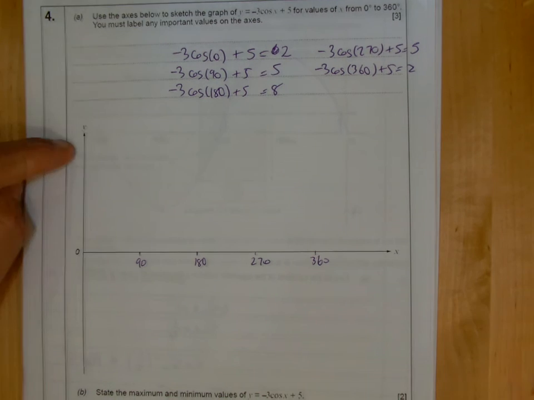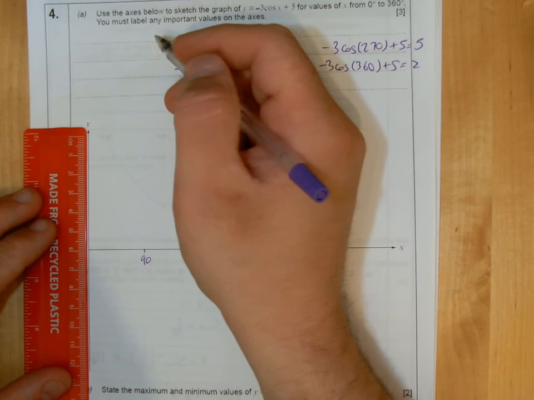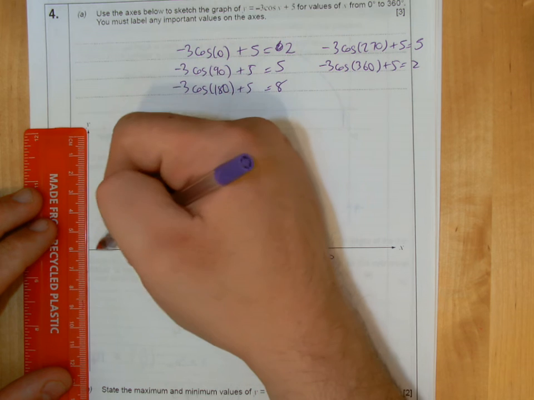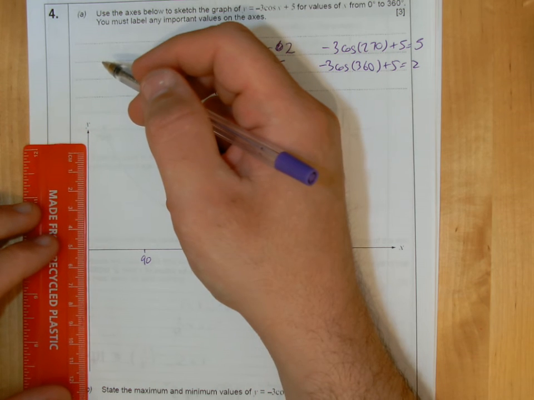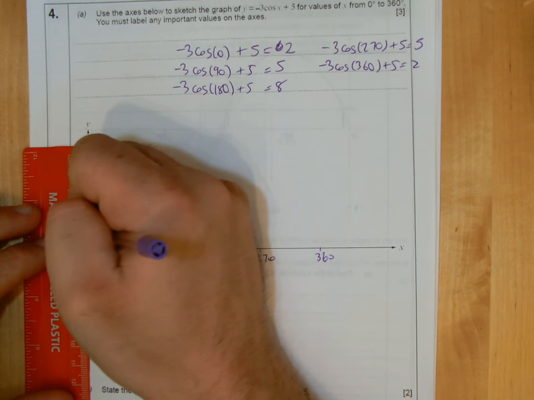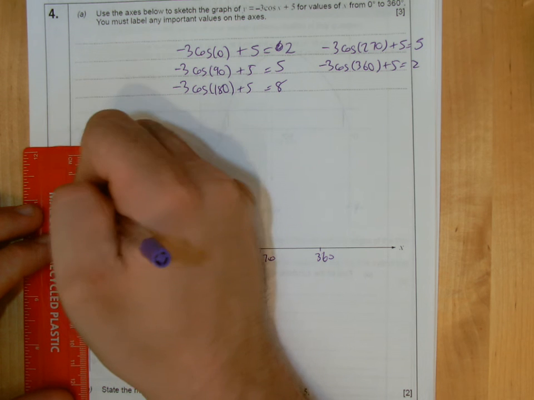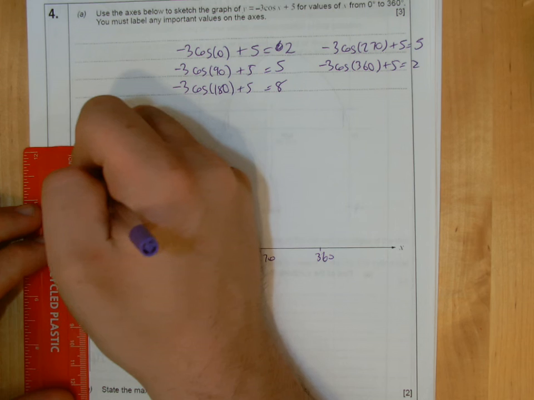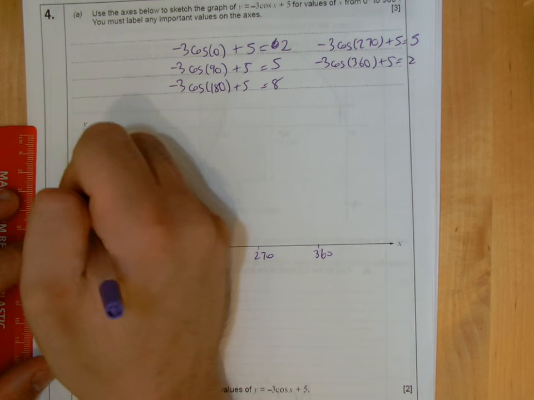So we need to be able to go up to 8 here, and there's no real negative values that we're interested in. So if I go up to 8, the scale here doesn't help in terms of centimeters. So maybe I'll just have to do every centimeter represents 2, I think. So 2, 4, 6, 8. I think I'll just do that.